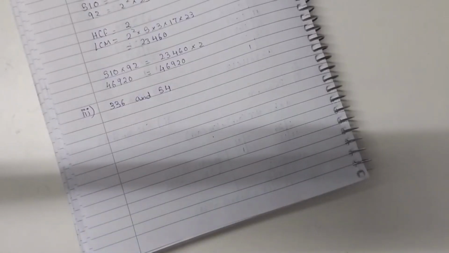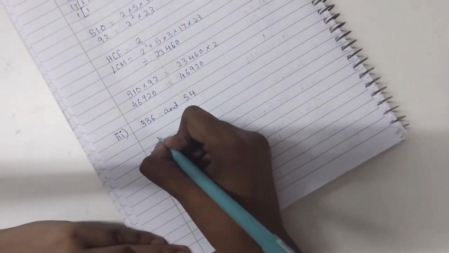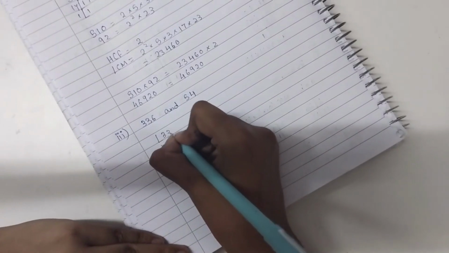In the third question, the given pair of numbers is 336 and 54. So first we need to find the prime factors of both the numbers.